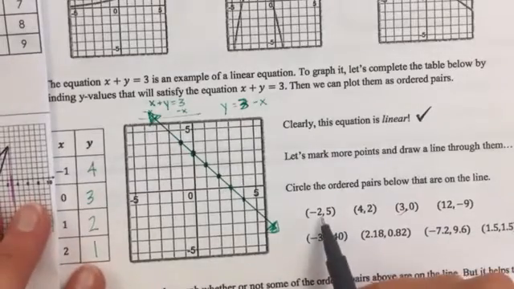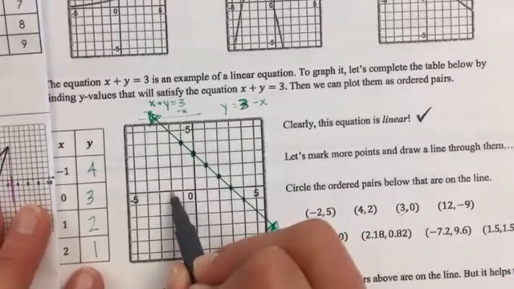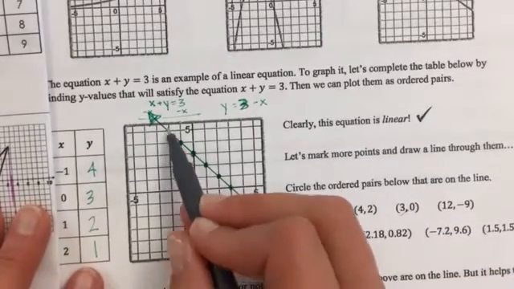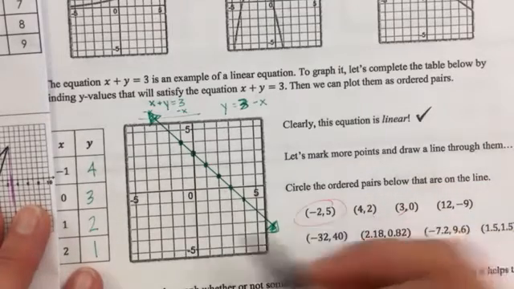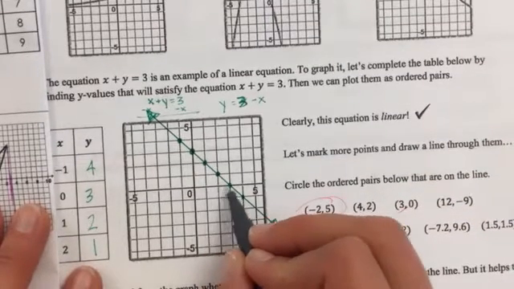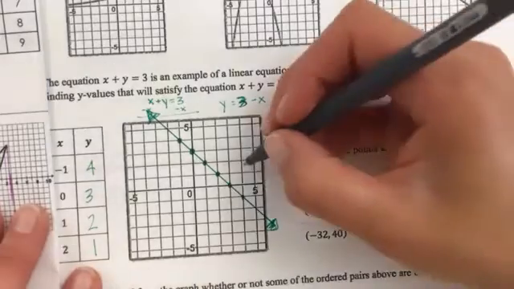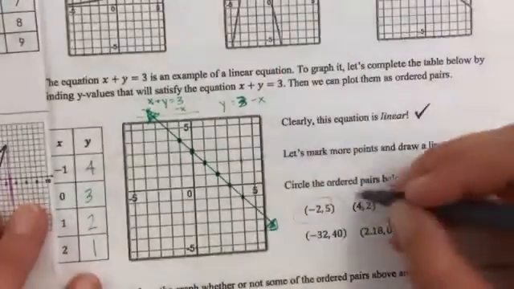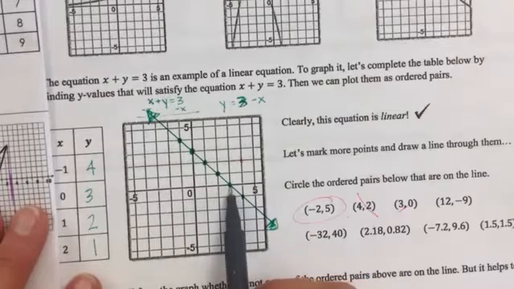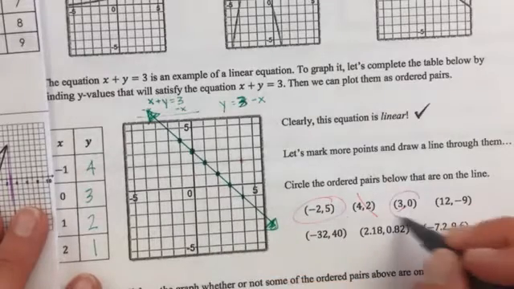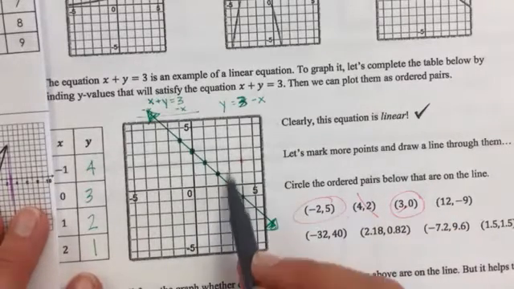So -2, +5: 1, 2, 3, 4, 5. Is it on the line? Yep. 4, 2. So +4: 1, 2, 3, 4, +2. Is it on the line? No. 3, 0. So +3, 0. Is it on the line? Yes. Yep. 3, 0. You don't go up or down.